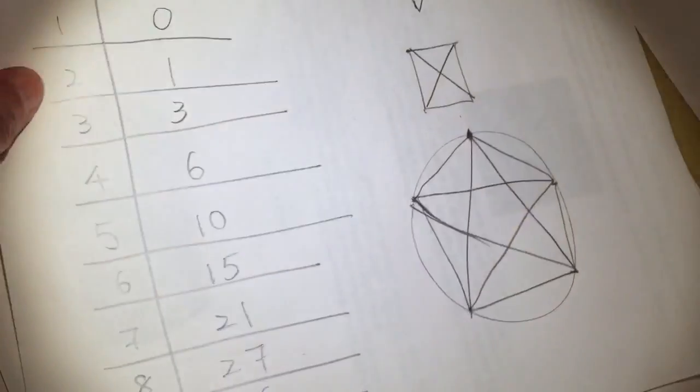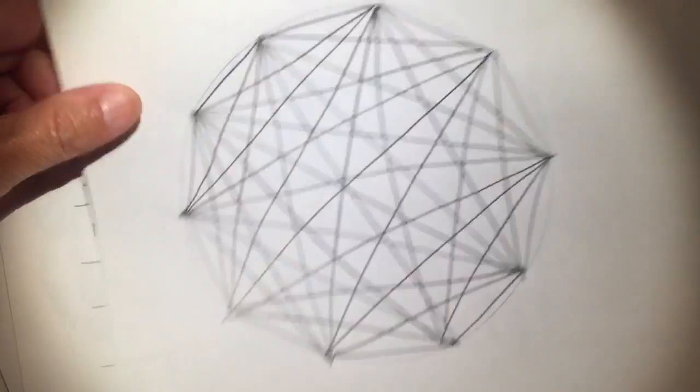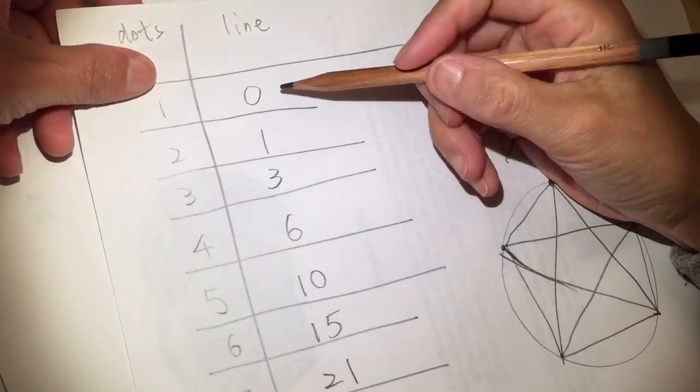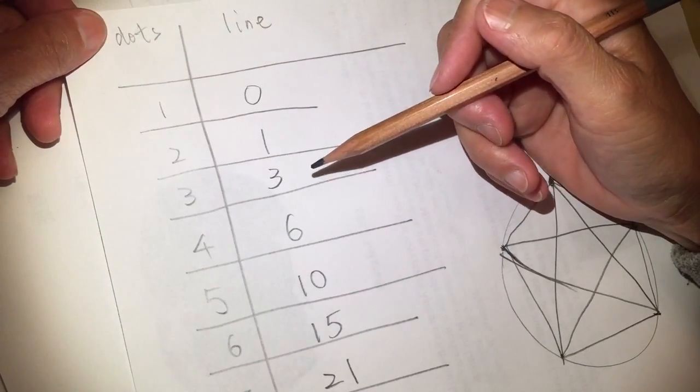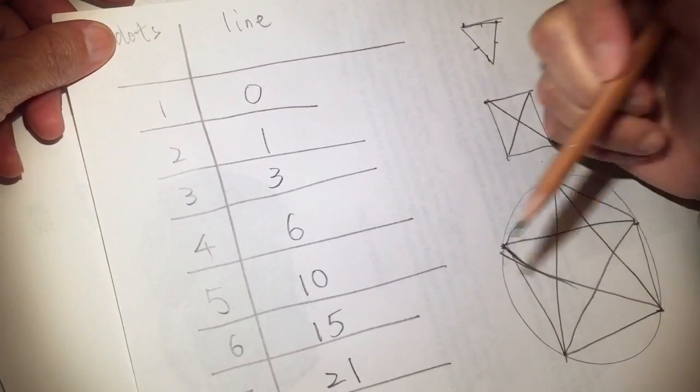Now we have exhausted it. So it's kind of fun to do. You can keep on doing. And through doing this, you start to figure out a pattern.